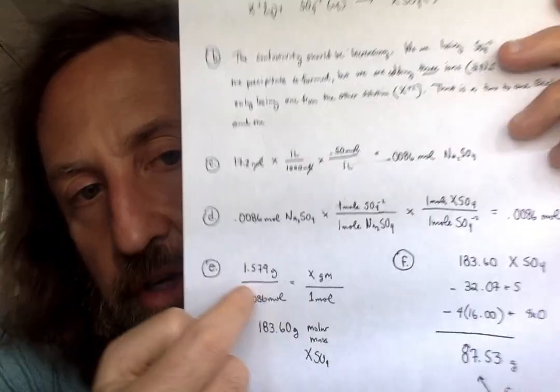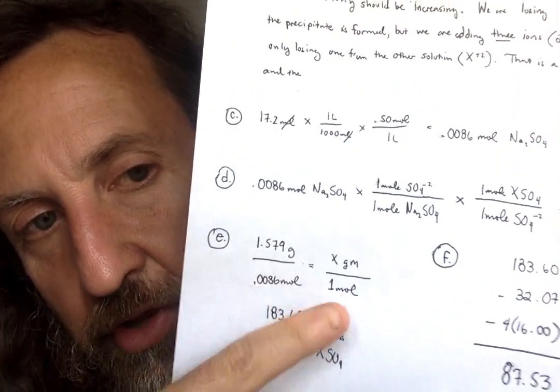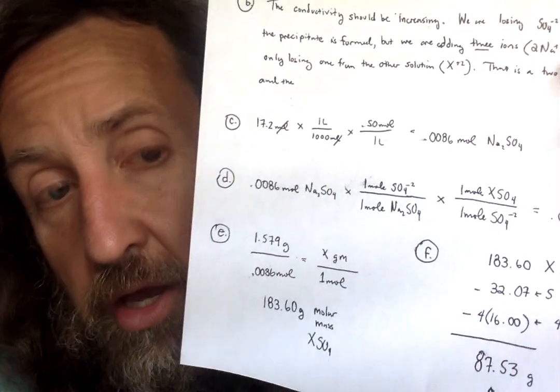And then they just want me to calculate the molar mass of the precipitate and then identify the metal, which seems challenging, but when you think about it, if we know that we have 0.0086 moles, the molar mass is 1 mole, so we're just cross multiplying.